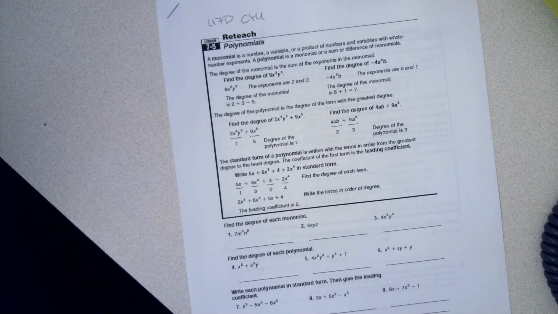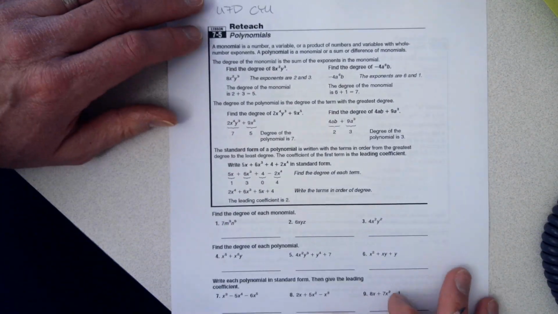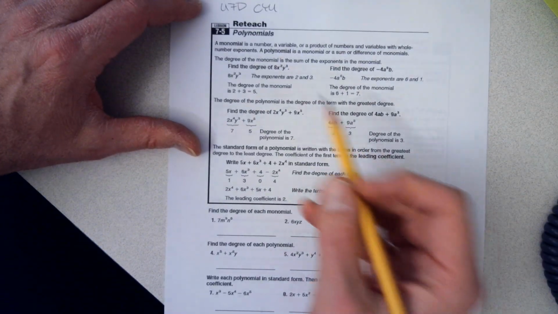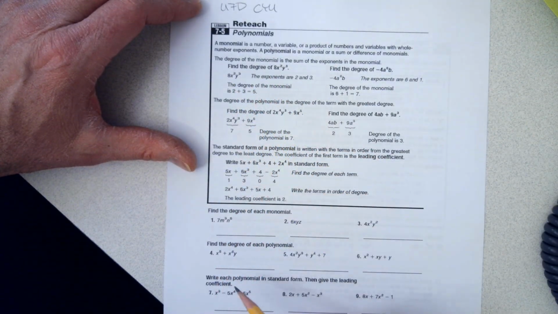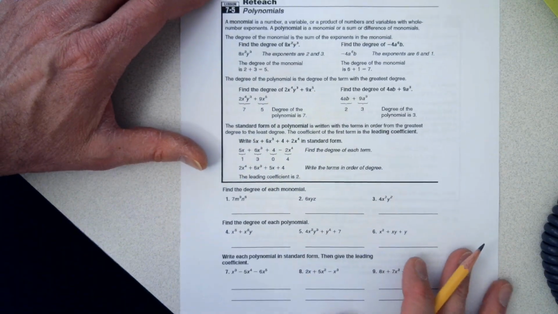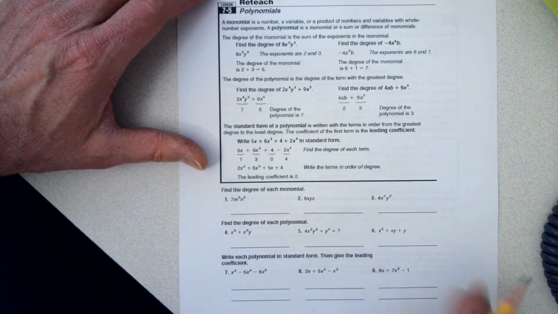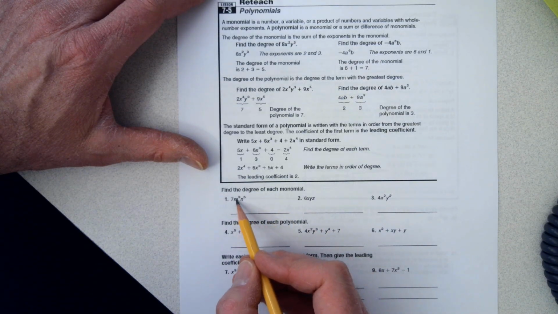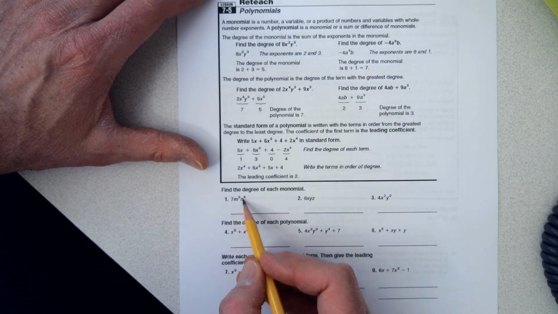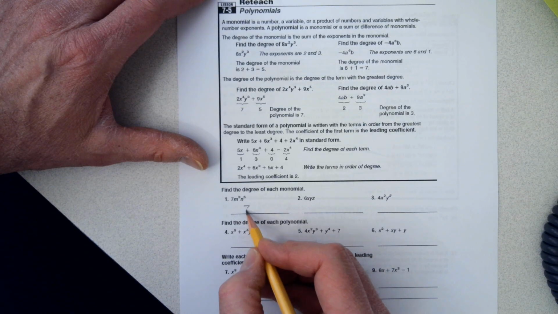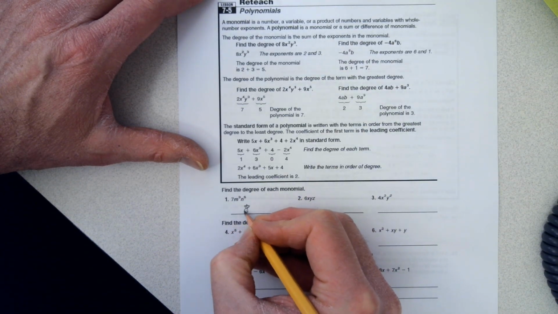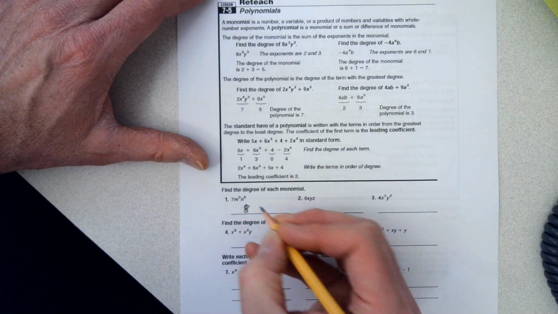All right, we're going to go through this U7D, check your understanding here. The first part of this is in the form of a reteach, so it gives examples here of the problems it's going to ask you to do. So finding the degree of a monomial. These are all monomials. It's about how many bases there are there. There's 3 m's, there's 5 n's. That's a total of 8 bases in that one, so that would be a degree 8.